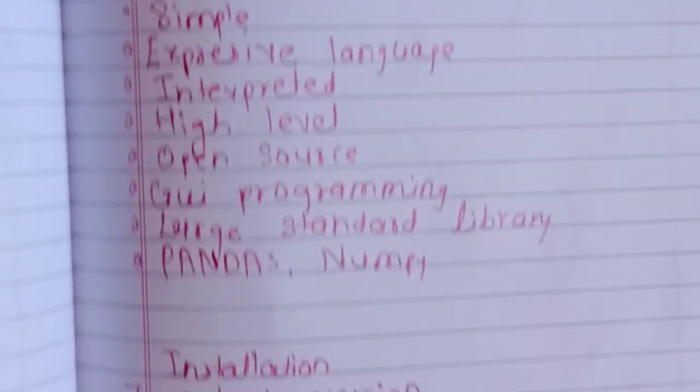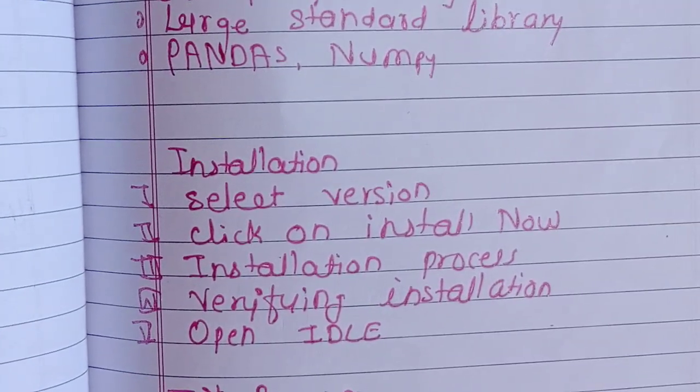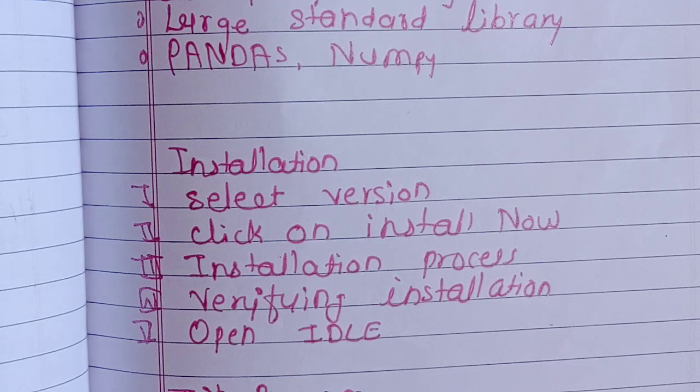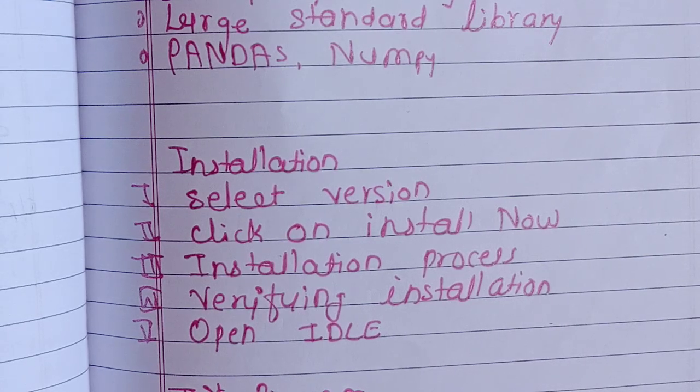And now I'll share how to install Python. So we'll be programming in Python IDLE. So we'll see how to install. We have to first select the version. Various versions of Python are available. Whichever version you want, or the latest version, we'll select it. Then next we'll click on the install now button.